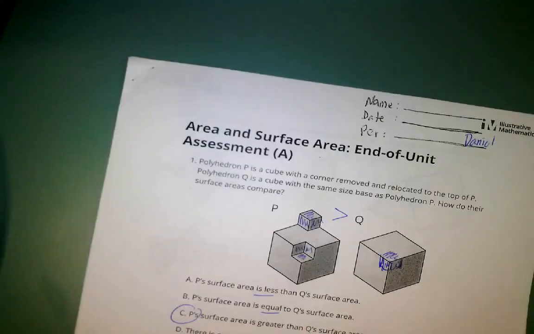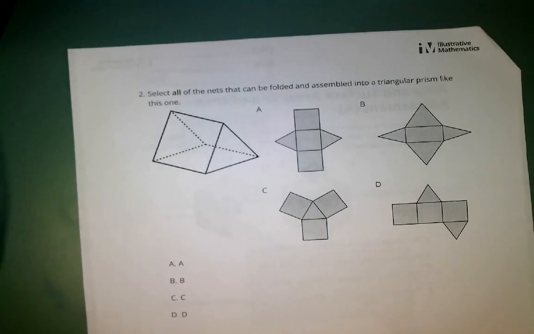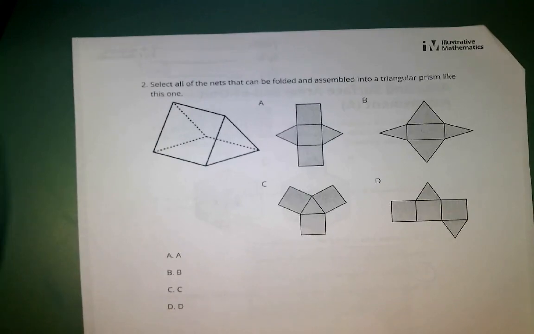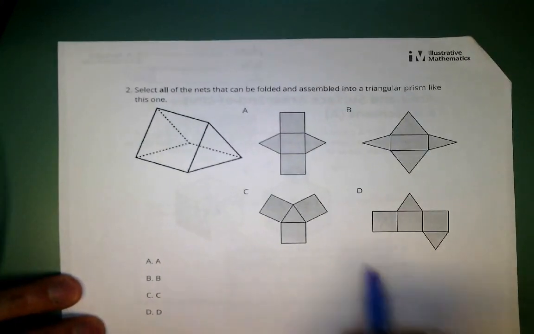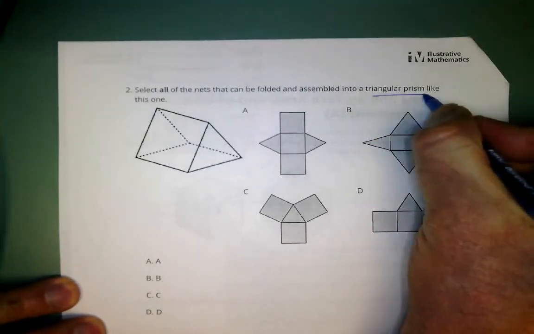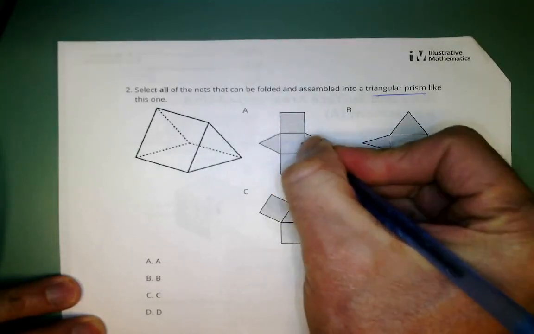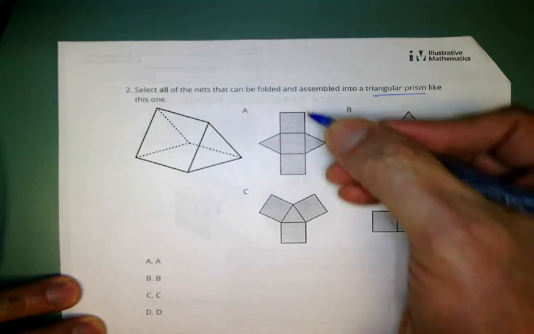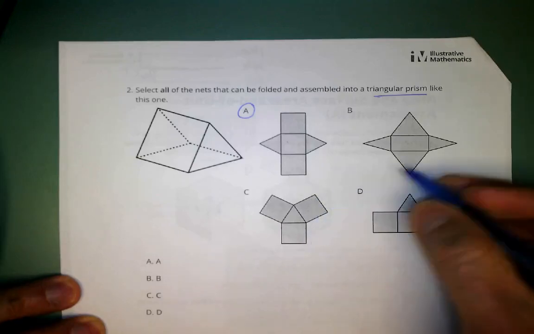That's it for the first page. Go on to that second page now. What we got here? Basically, I gave you 2 points for each A, B, C, and D, and a point for showing your work. So you're supposed to select all the nets that can fold into that little tent shape, right? What do we call that? Triangular prism. Okay. Looks like here, if this was the bottom or the base and that folded up, that could be the front of the tent, that could be the back, that could be one side, that could be the other side. So A looks like it works.